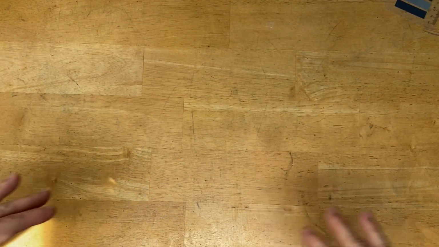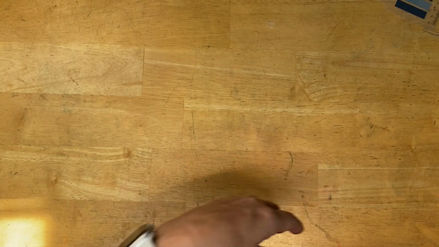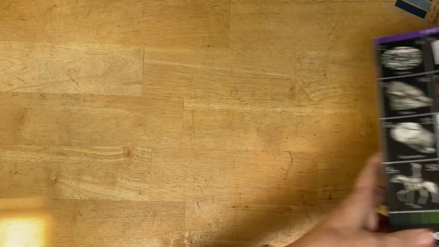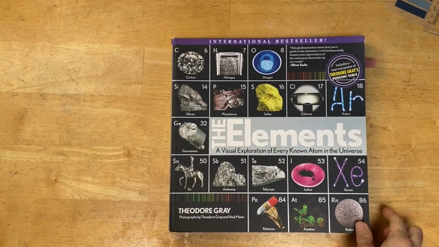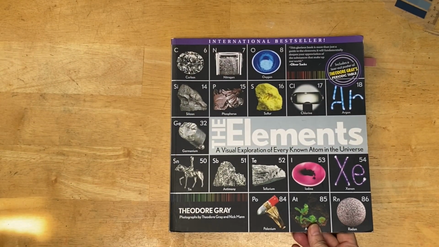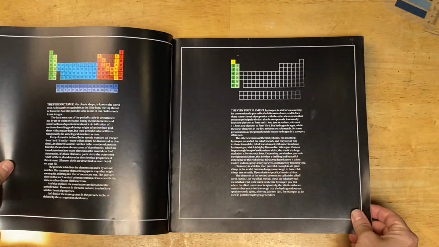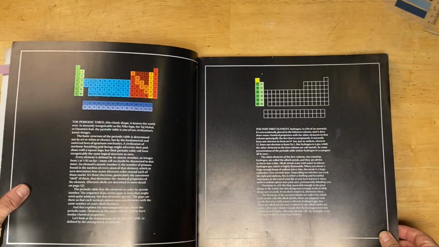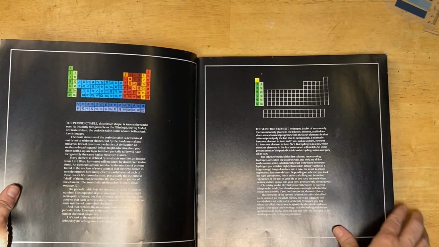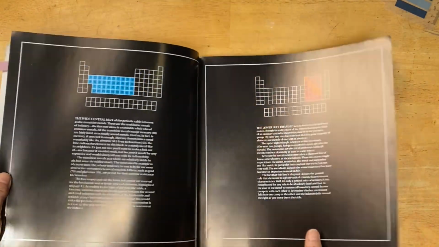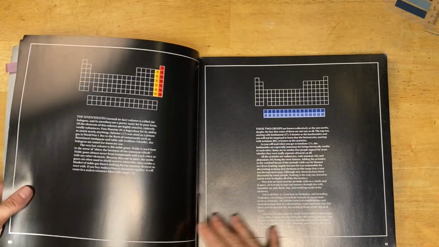On to supplementary books. There are a few books that we are reading. This is The Elements, A Visual Exploration of Every Known Atom in the Universe by Theodore Gray. I really wish it had more information on the periodic table. It does have the periodic table. It does have information, which we read regarding the periodic table.